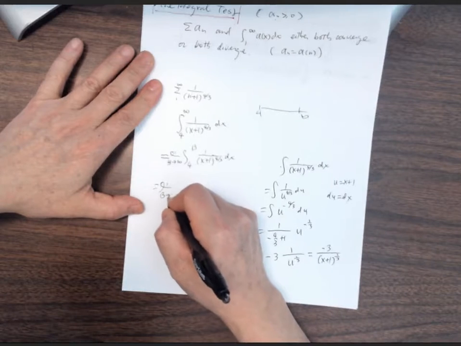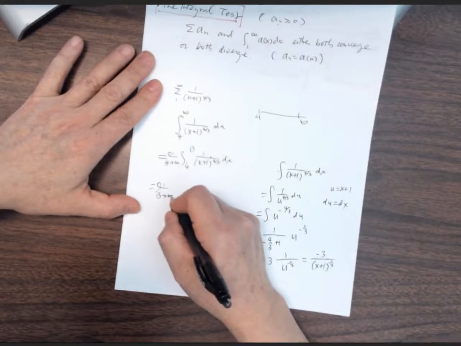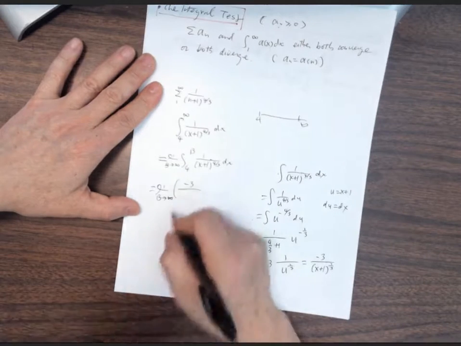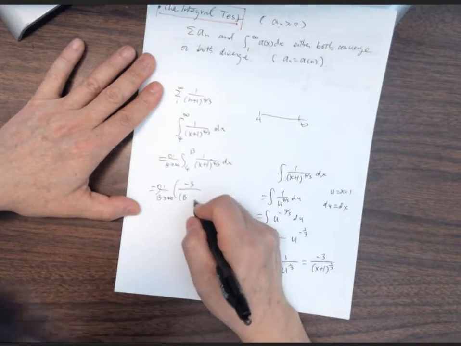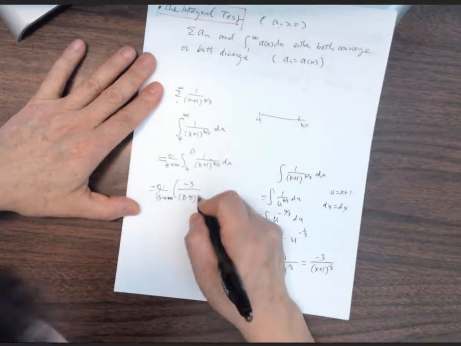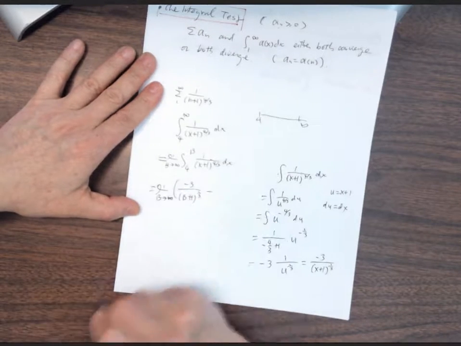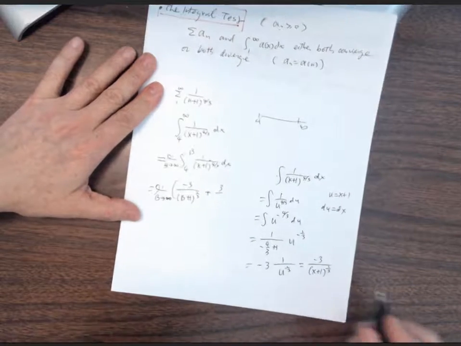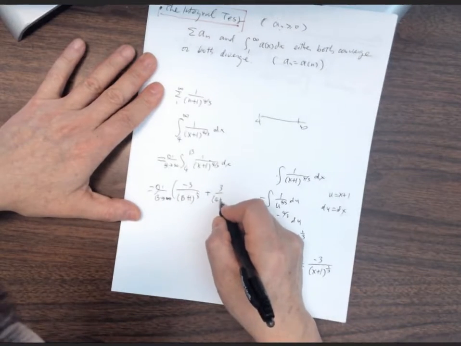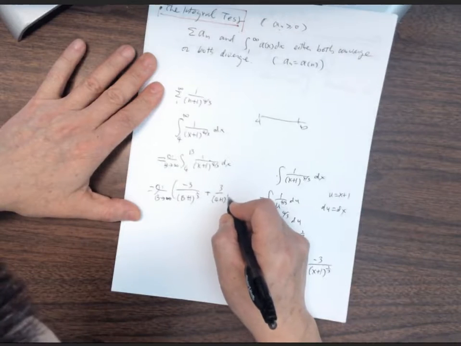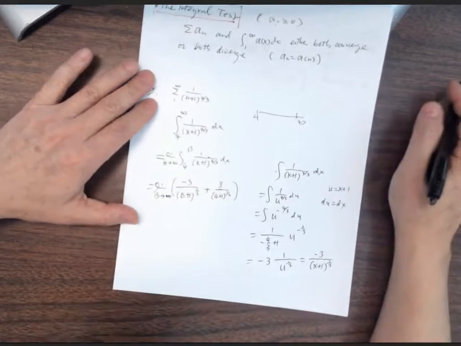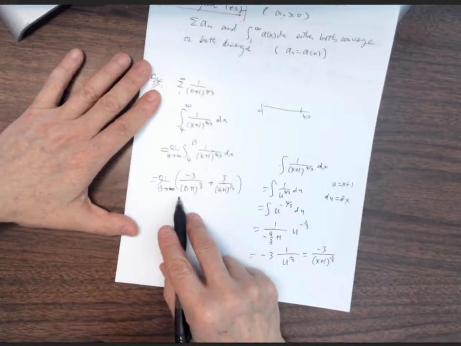So in our limit expression, it's negative 3 over (b plus 1) to the 1/3, minus, it becomes plus, negative 3 over (4 plus 1) to the 1/3. Now we send b to infinity.